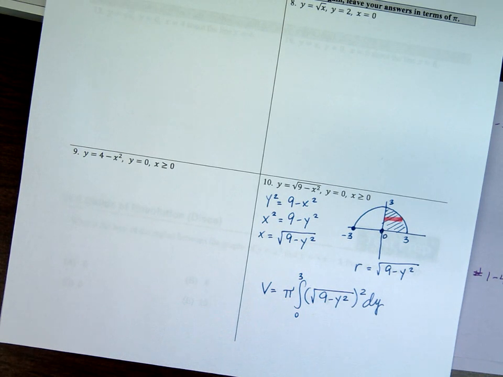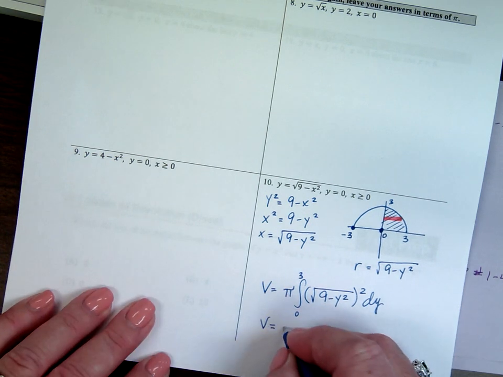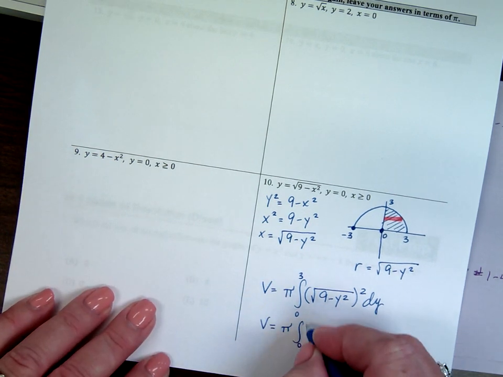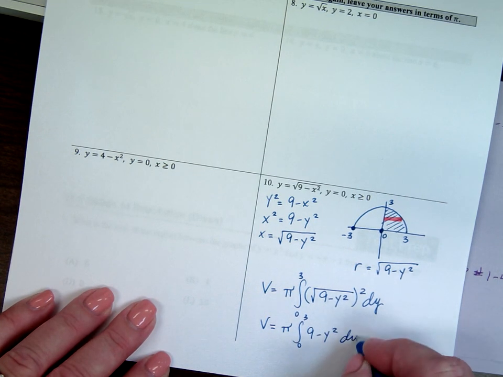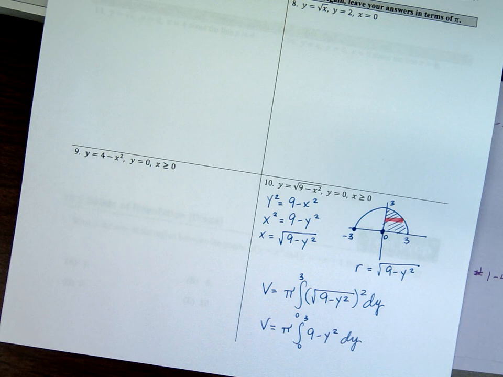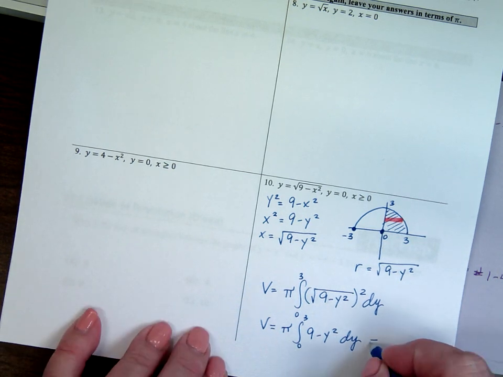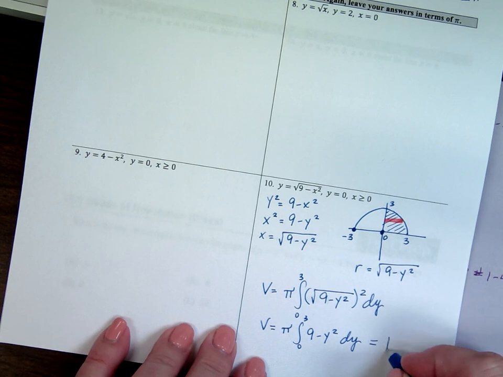Now when I square the square root, life is wonderful. I end up with the integral from 0 to 3 of just 9 minus y squared with respect to y. This one's relatively easy to get the antiderivative. You're going to have 9y minus y cubed over 3, and then plug in your 3. I know we're short on time, so I will tell you your answer should be 18 pi.